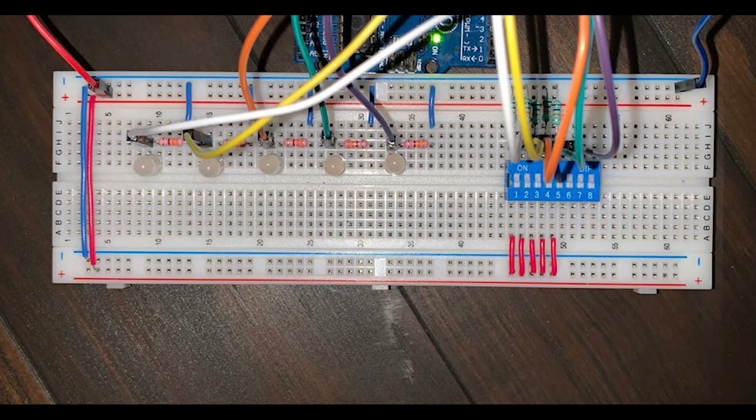LEDs were included as indicators. They will light up when the switch is in a true state, otherwise they will remain off. Each LED corresponds to a given switch and are also labeled with matching cable colors. Now you will see the sequence and how it is implemented with the physical circuit.